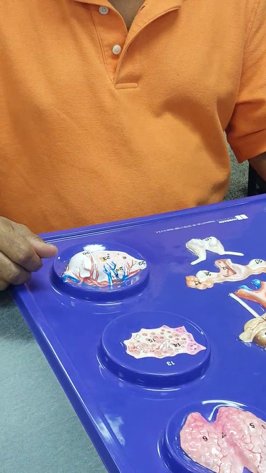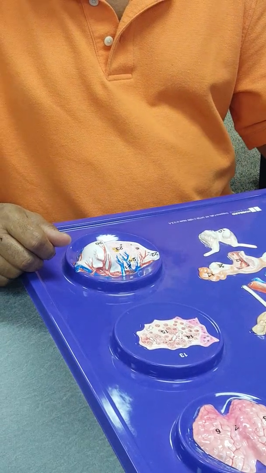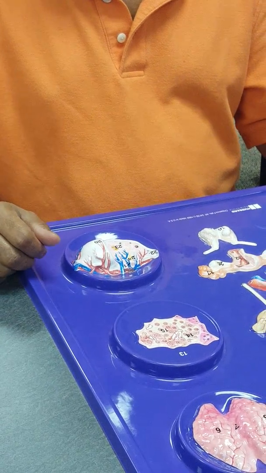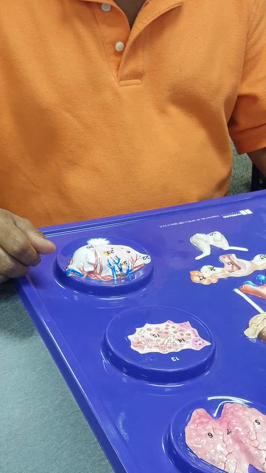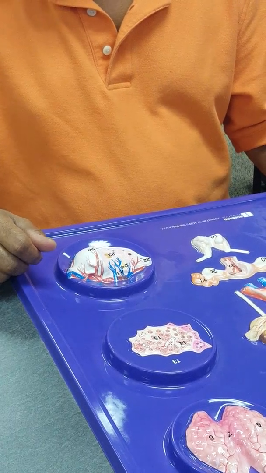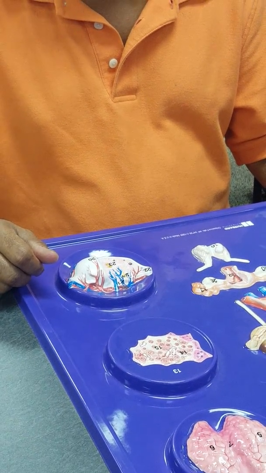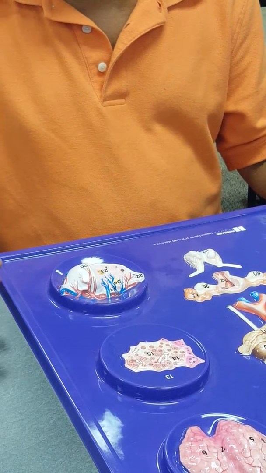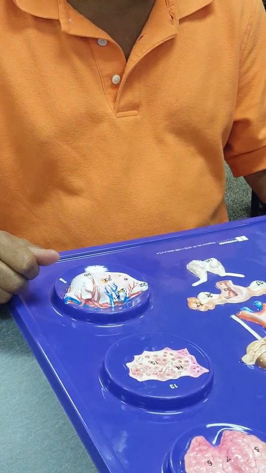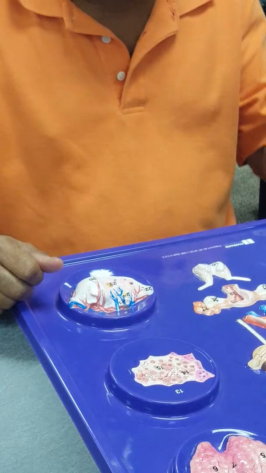Progesterone is released for the next 12 days. And if the ovary thinks that these guys are doing it for fun, they don't really want to have a baby, then secretion of progesterone will stop, right?